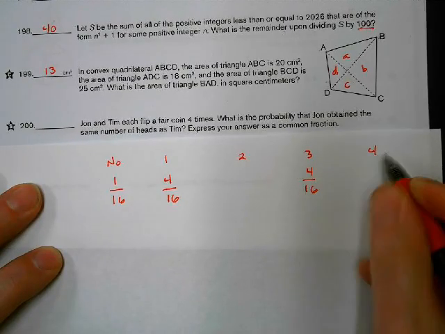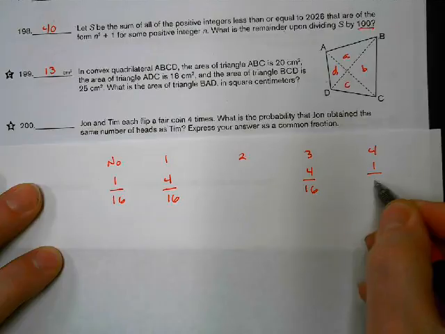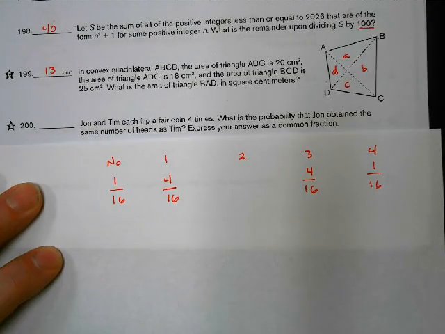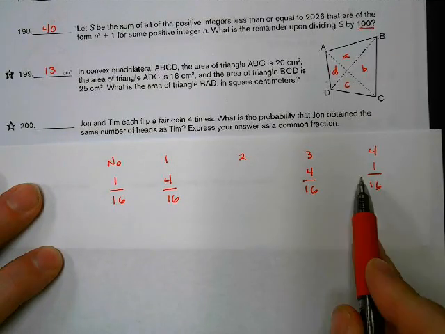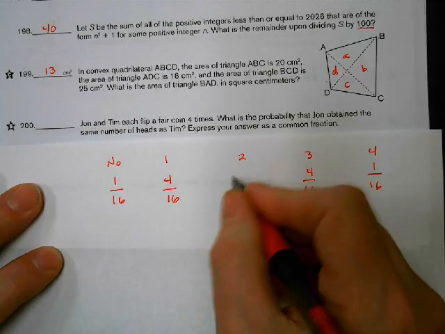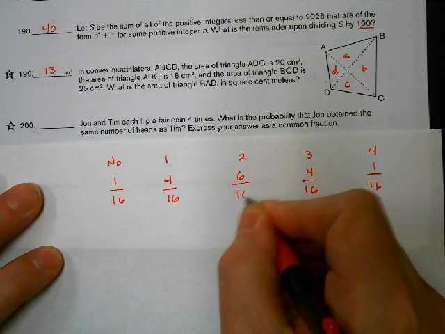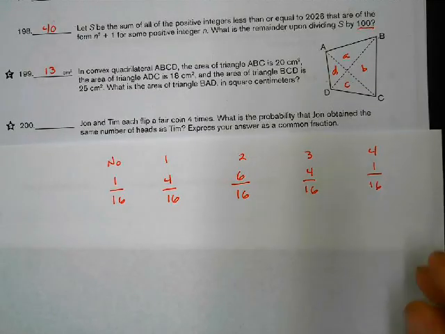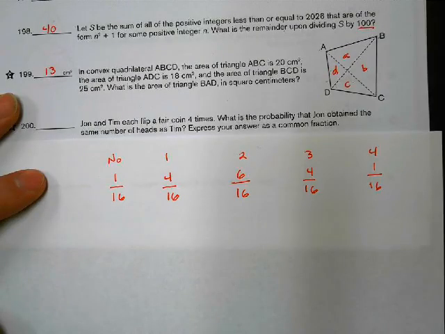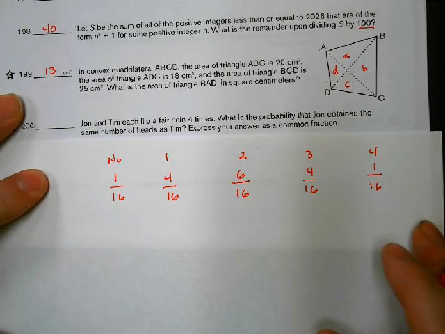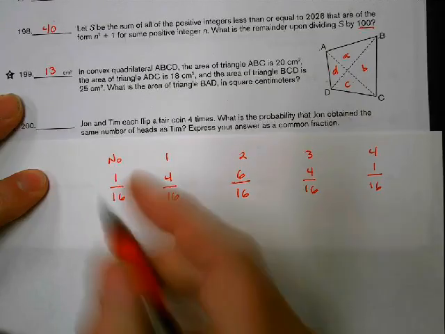So I've got 5 and 5. That's 10 combinations out of 16. That means I have 6 combinations out of 16 for this one. All right, so those are all my different combinations. And now I just need to find out what's the probability that they get the same number as each other. So if the first guy does this one, the second guy has a 1 in 16 chance of also doing that. So the probability of him doing it, then him doing it, that would be 1 out of 256.